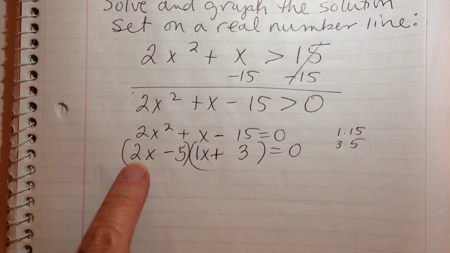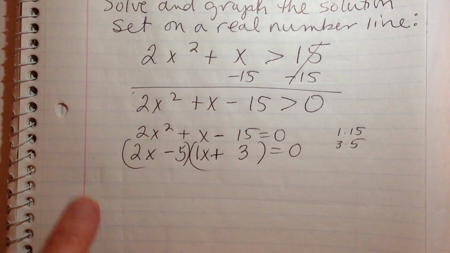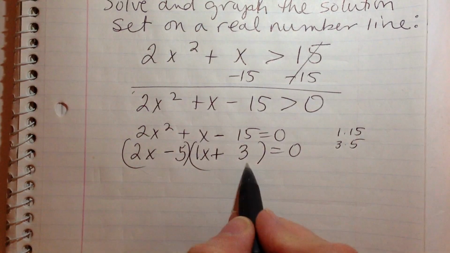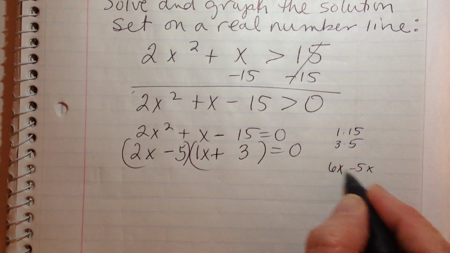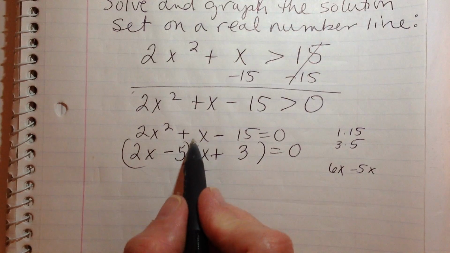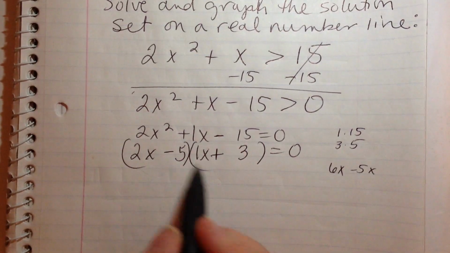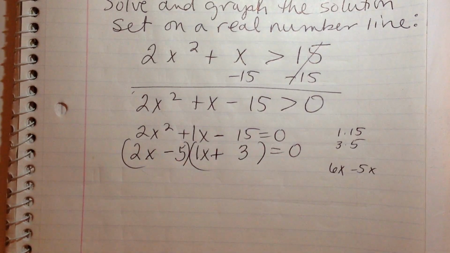You could test that out. 2x times 1x is 2x squared. The outside gives me 6x. The inside's negative 5x. 6x minus 5x gives me my positive 1x, and I still get my negative 15 on the back. So I have factored correctly.